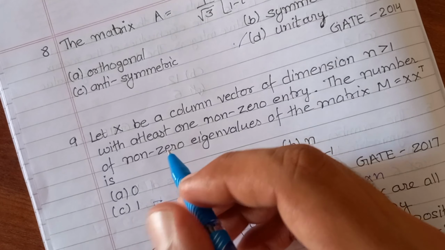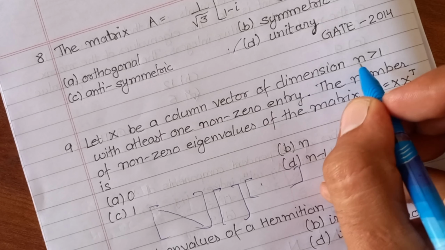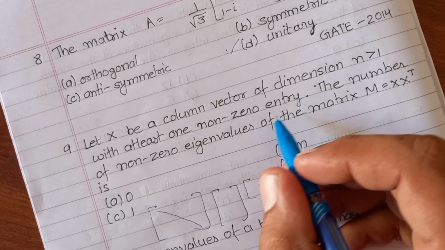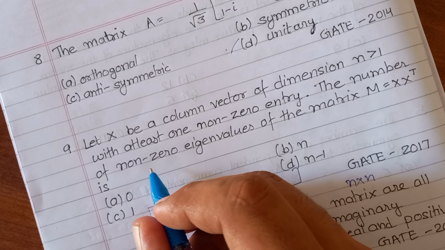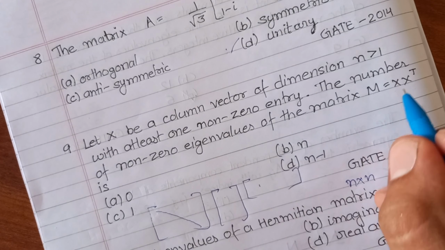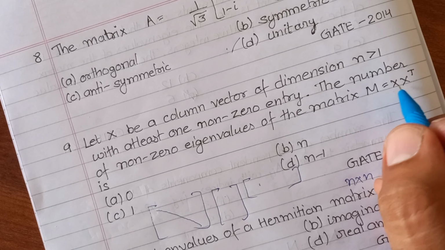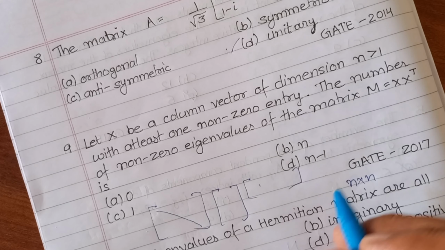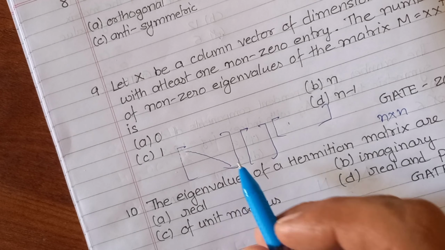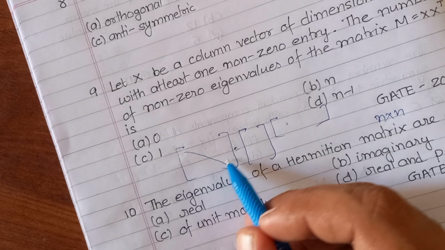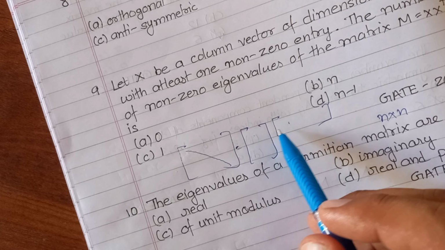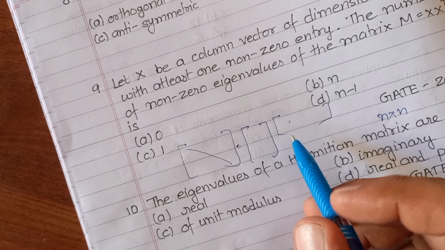In the next question, we have a column vector X of dimension n, which is at least 1, and it has at least one non-zero entry. We have to calculate the number of non-zero eigenvalues of this matrix M, which is the product of this column vector and its transpose, which is going to be a row vector. So the product is going to be a square matrix of order n cross n. So this is the M matrix, of order n cross n, and this is the x vector, the column vector, and this is the transpose of this vector, which is a row vector.